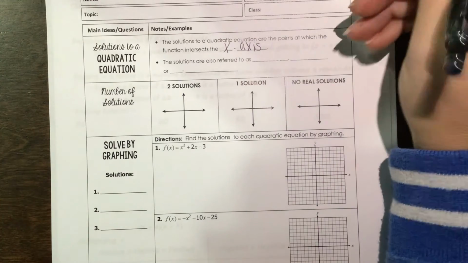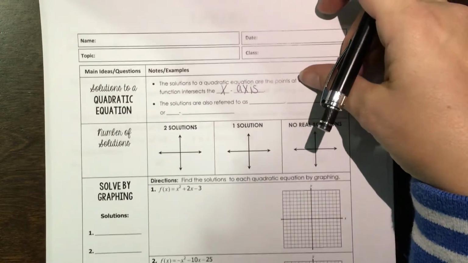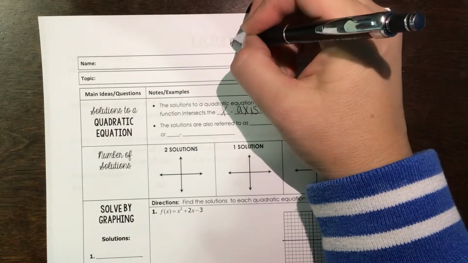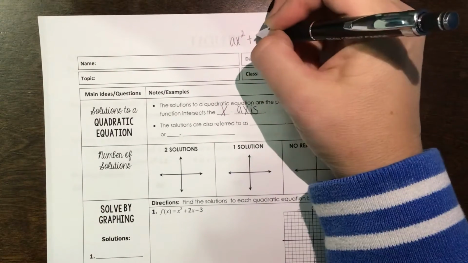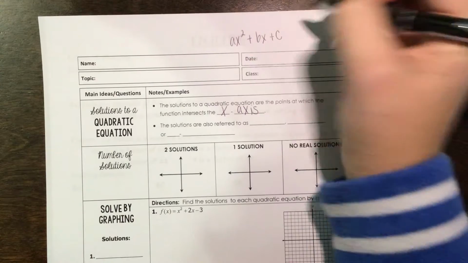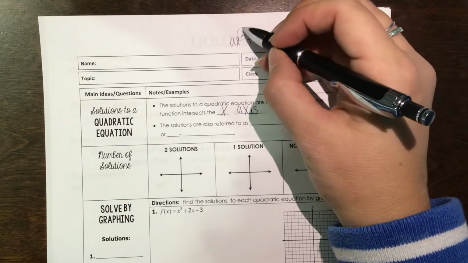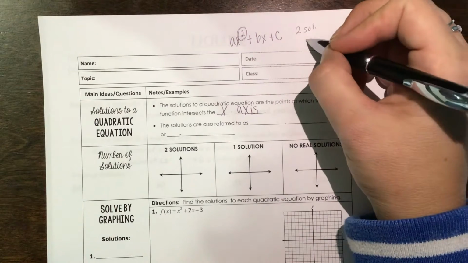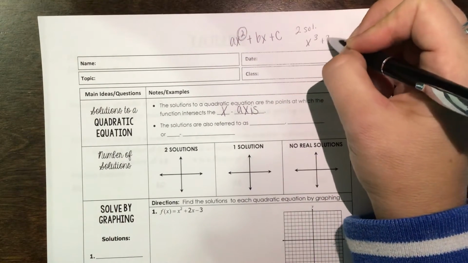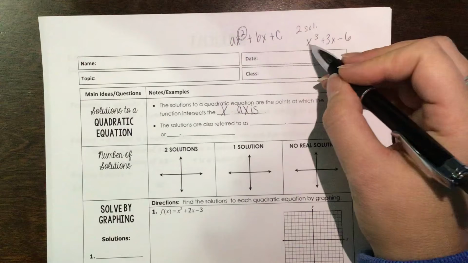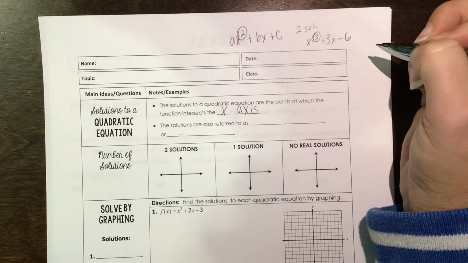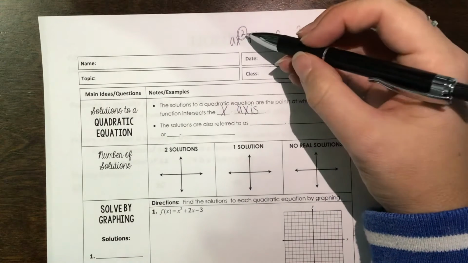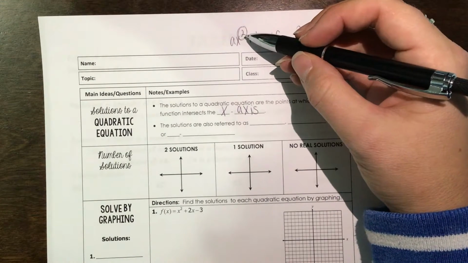Now, we have a thing called the fundamental theorem of algebra. And what that theorem tells us is that whatever your highest exponent is in your equation, that is how many solutions you have. So with quadratics, our highest exponent is 2, so you should have 2 solutions. If I had x to the third plus 3x minus 6, I would know that I would have 3 solutions because it's to the third power. So with quadratics, we're going to have 2 solutions.